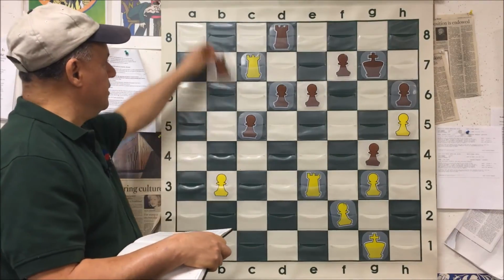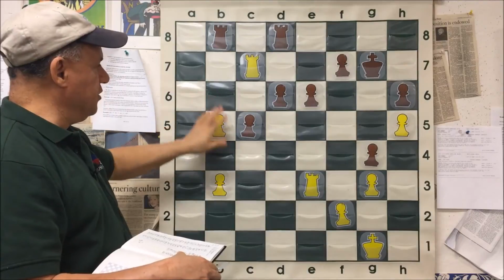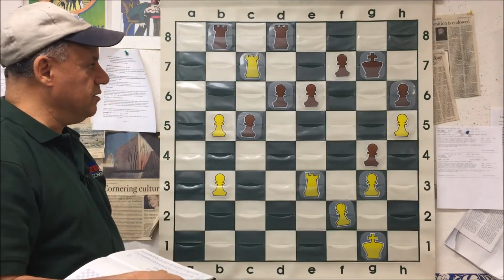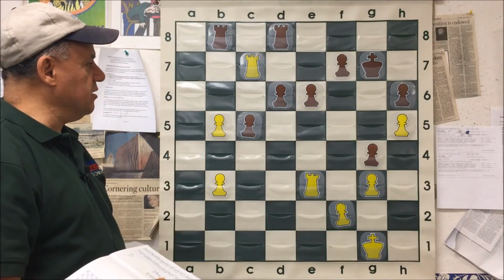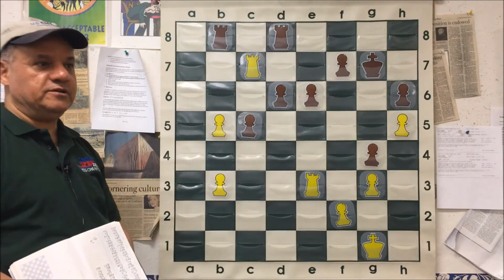Oh, actually I didn't take this pawn. I figured this pawn is mine, it's not going to go away. Can I improve the position of my king? There is a problem with rook takes pawn. What's the problem with that?